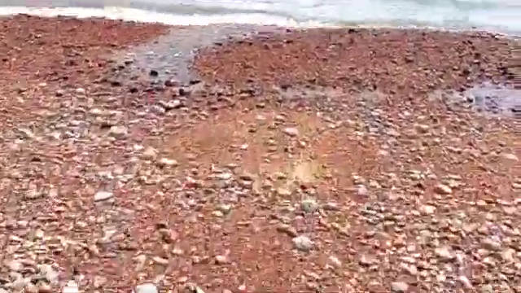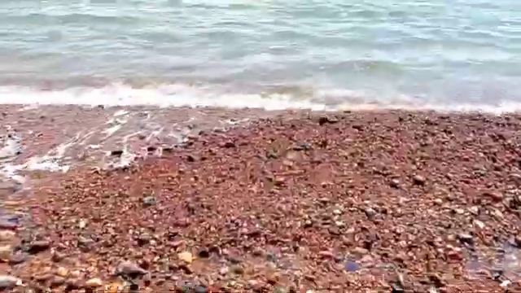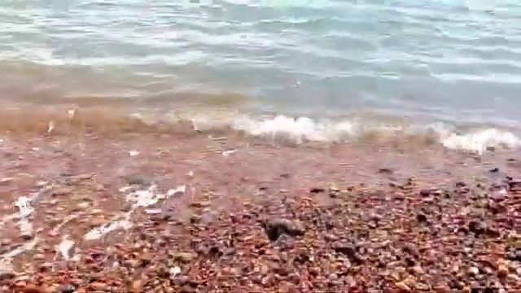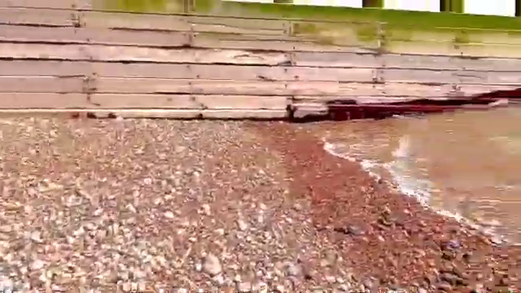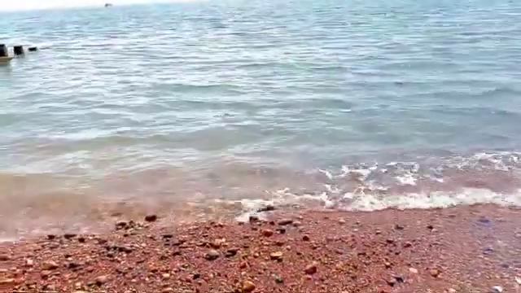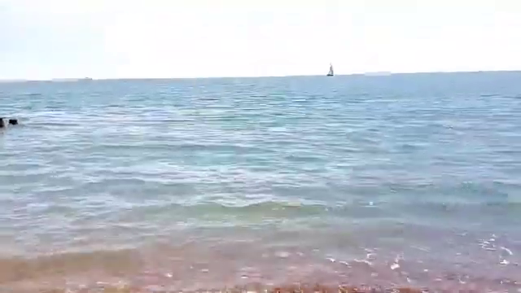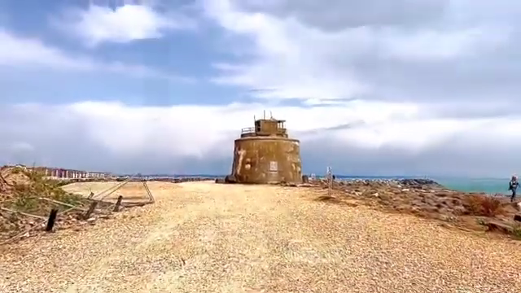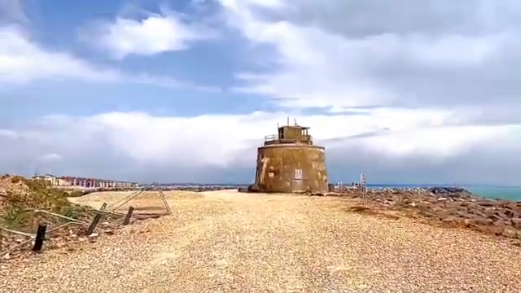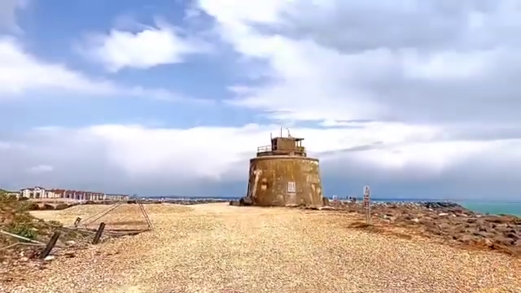We take a walk, and actually you can see here I'm standing on the edge. This is the very cold waters of the English Channel. Here we are walking towards the Mellors Tower, a tower that was constructed as a gun tower to defend the southeast coast of England.